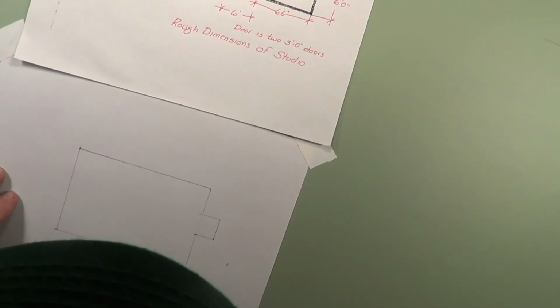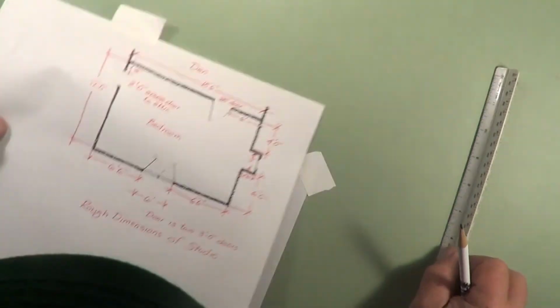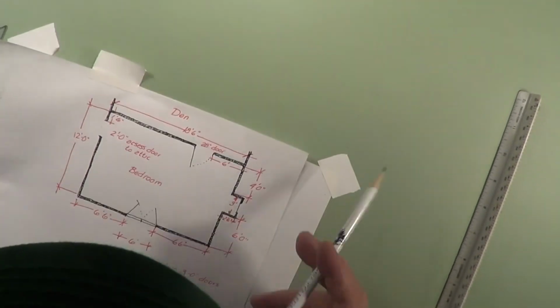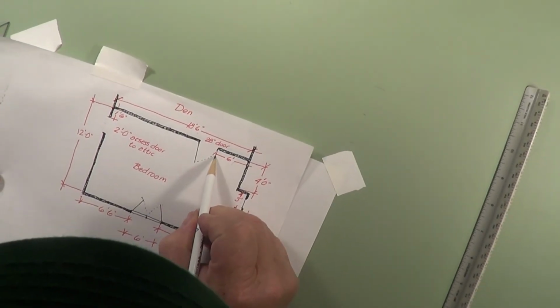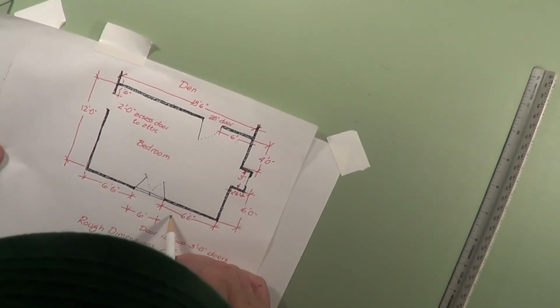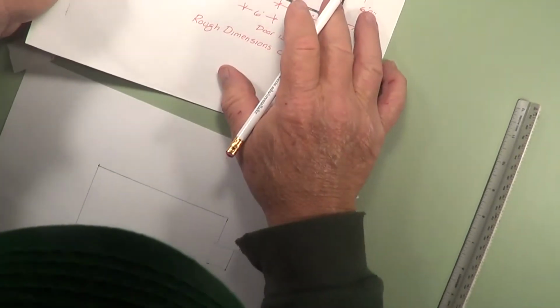and now I have to find out where this door and these doors are located. I can see that that door is 6 feet over from this wall, and these doors are 6'6" over from this wall.